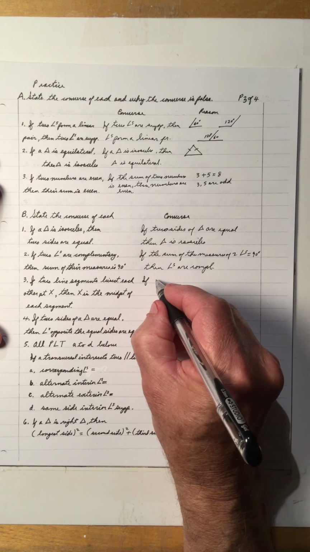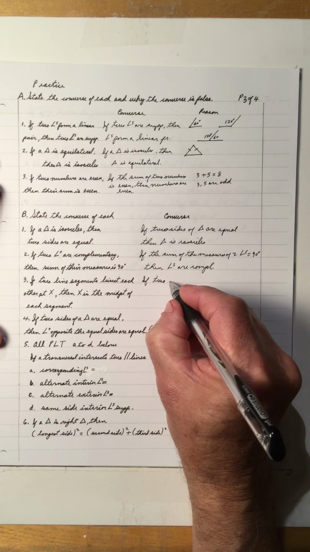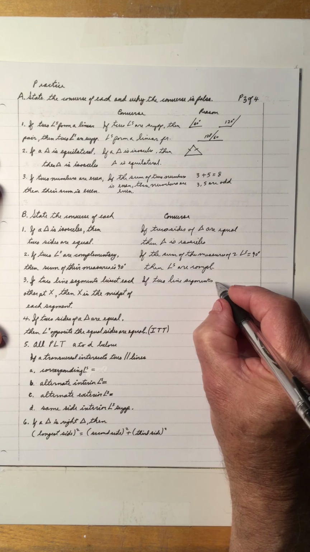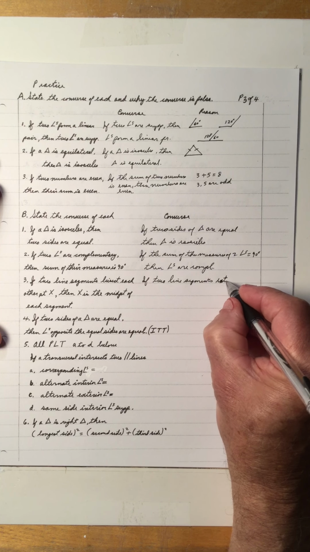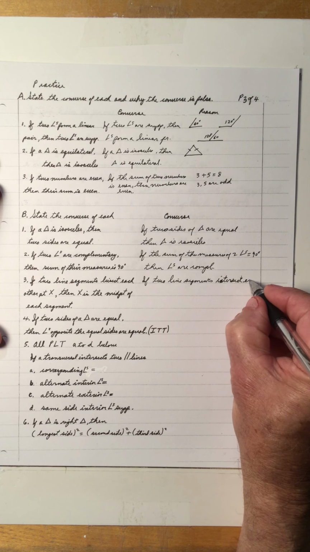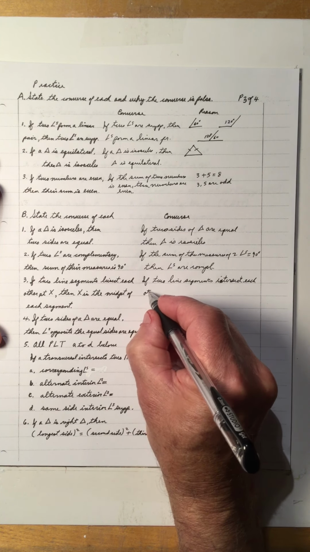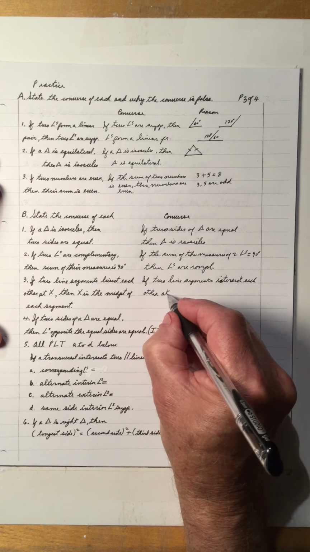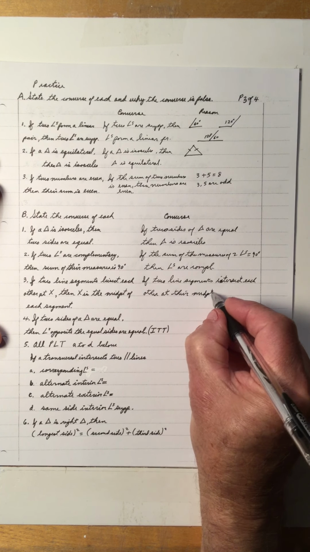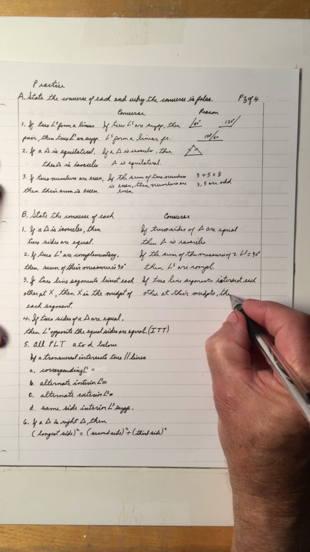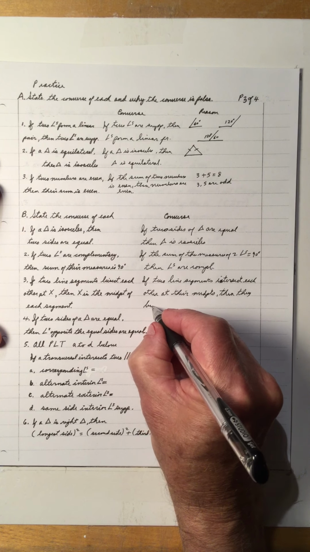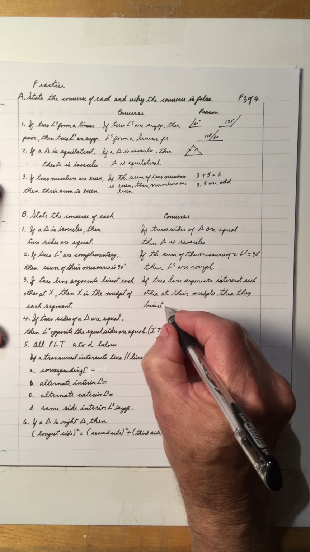Converse: if two line segments intersect each other at their midpoints, then they bisect each other.